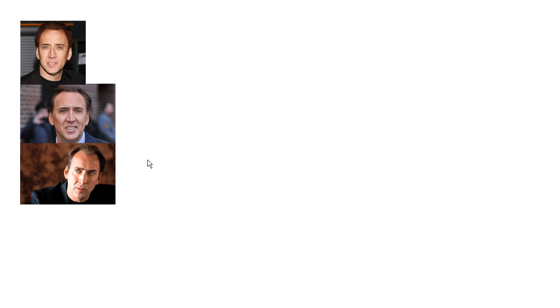Now, it's important to mention that the images you're going to be seeing of these actors will not be included in the project files because we don't have the rights to redistribute them. However, you can very easily find these same images through an online image search.